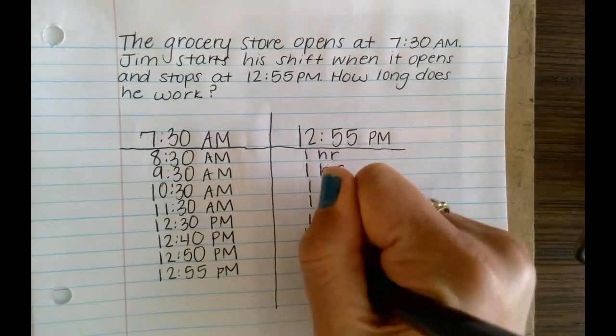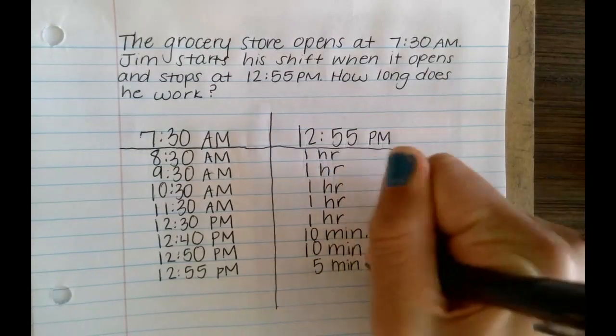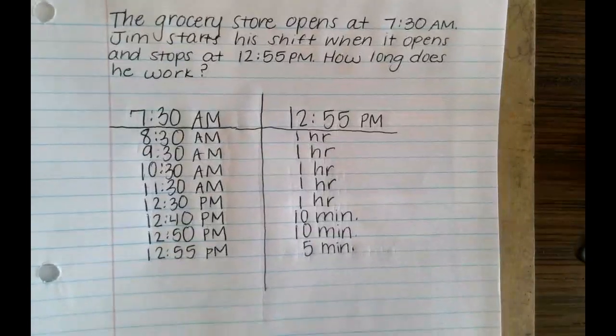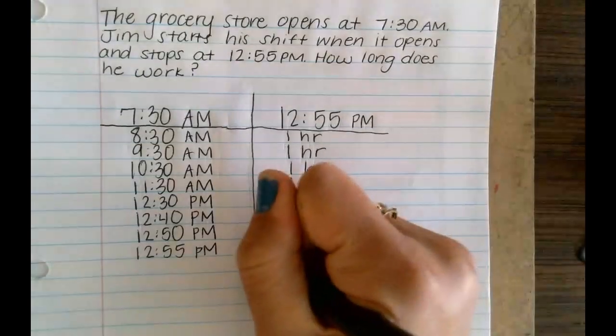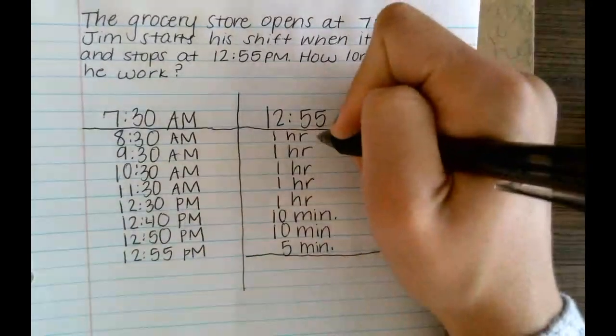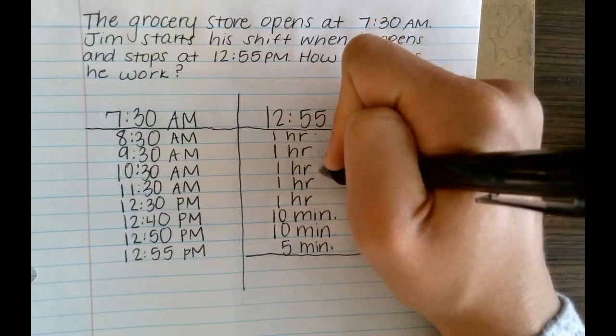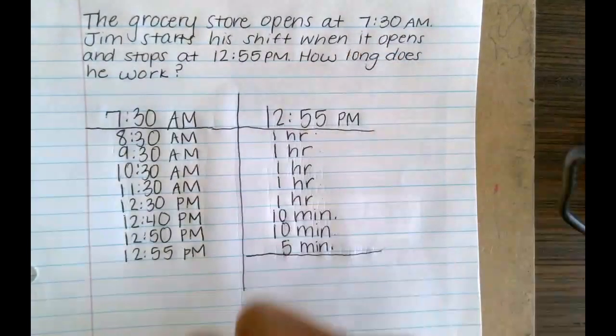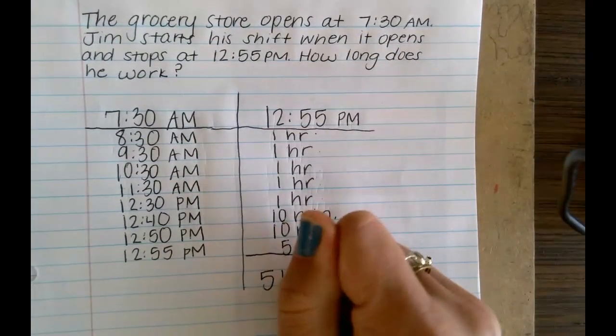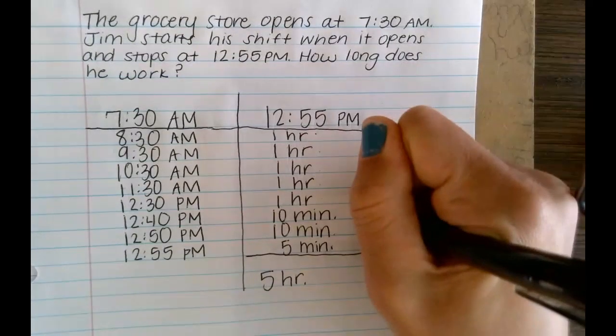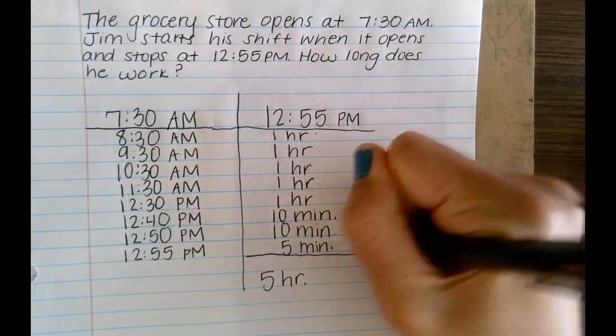And that is 5 minutes. I've reached my end time, which means now I just need to add them all up. 1, 2, 3, 4, 5 hours. 10, 20, 25 minutes.